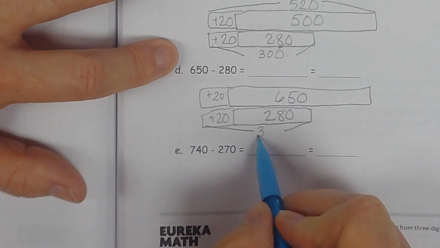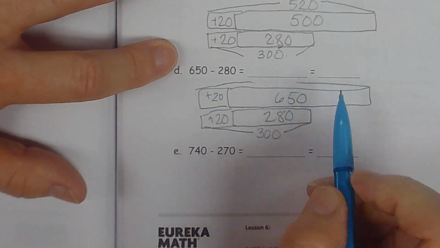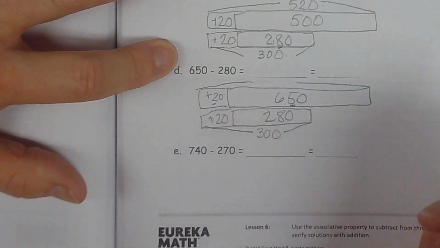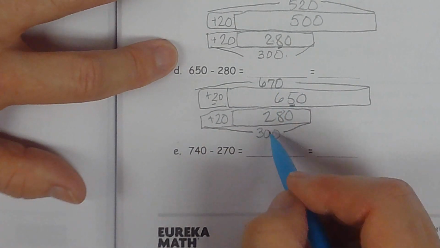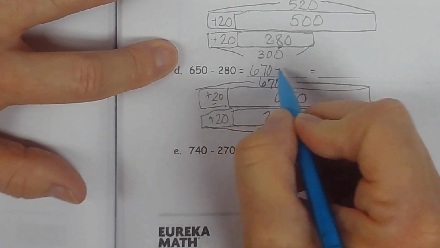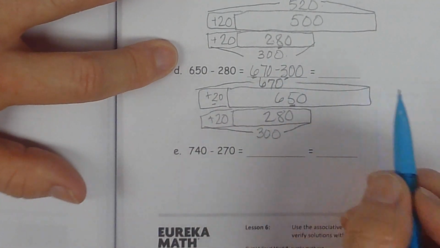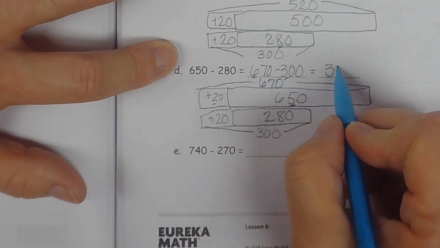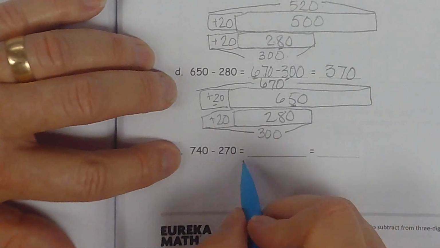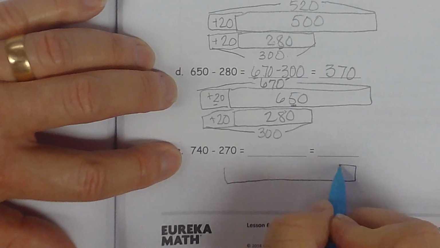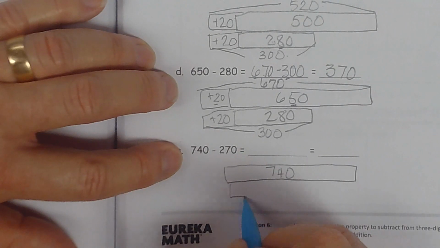280 plus 20 is 300. 650, so I have 5 10s plus 2 10s. It's going to be 670. That's my new equation. 670 minus 300. 600 minus 300. And then my 10s and 1s don't change. Is it getting easier? My tape diagram, I put the whole at the top. I put the part at the bottom.